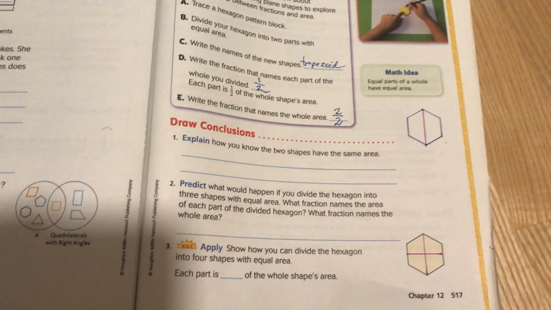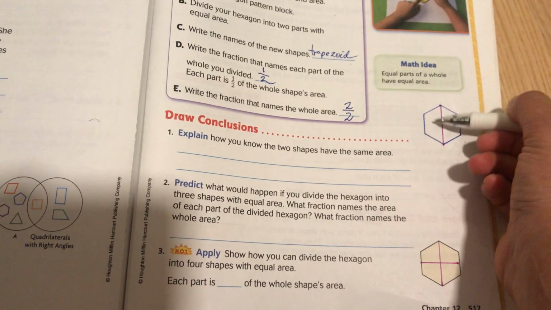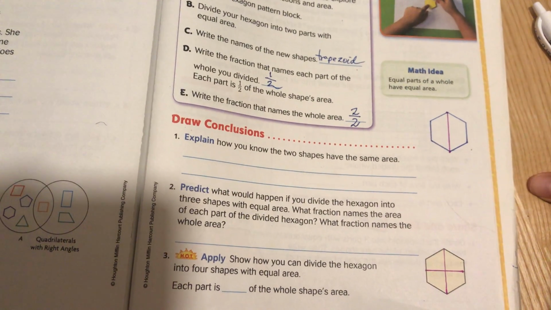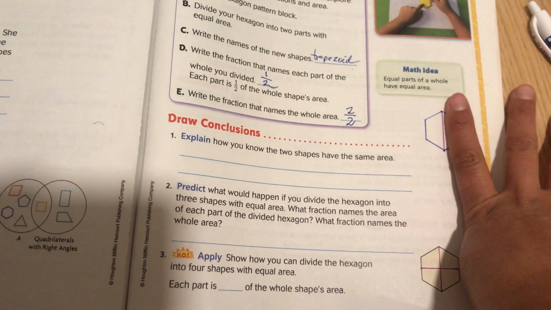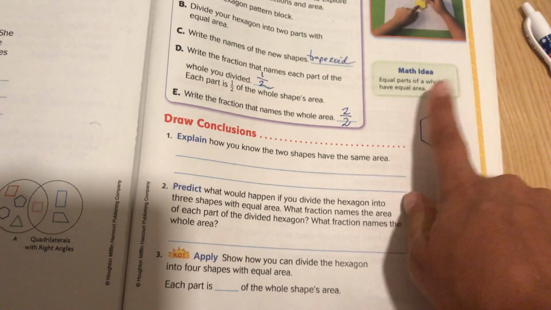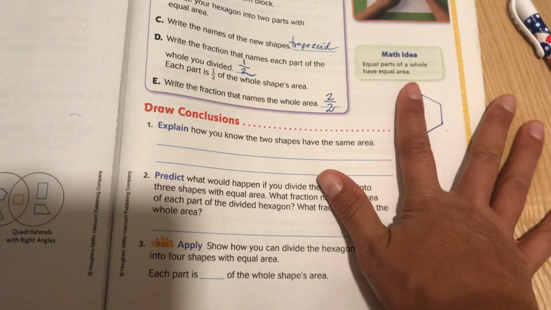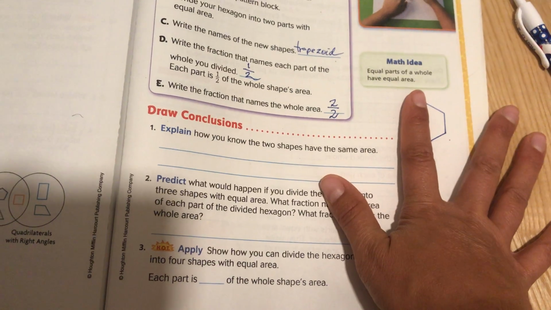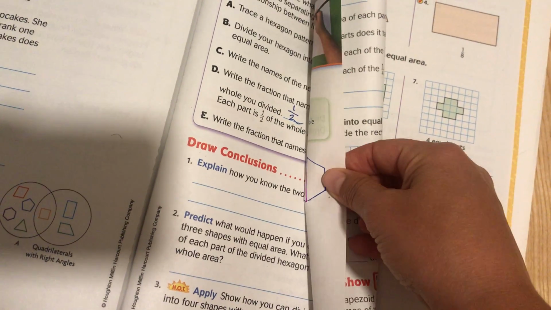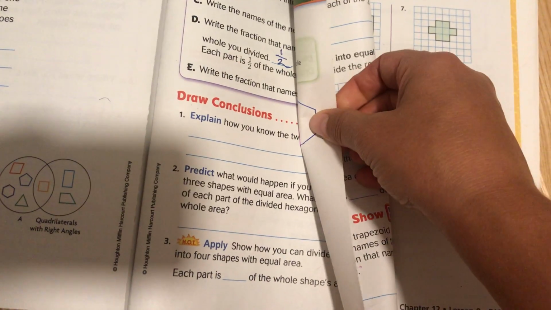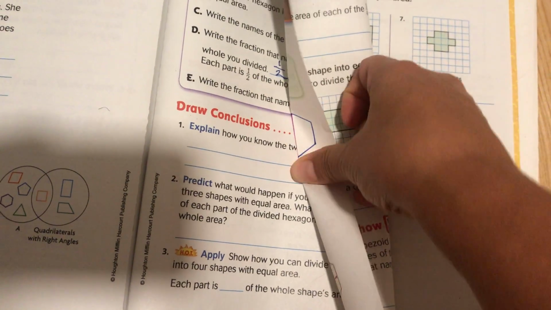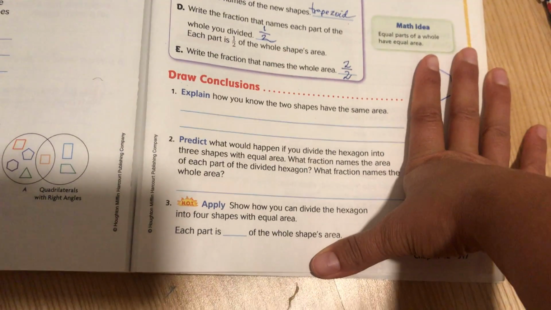So explain how you know the two shapes have the same area. Well, I can cover the area with something like my finger, and it looks to be exactly the same. Or, to be honest, I could also fold it in half along my line, and then I should end up with the exact same shape on either side, right? And I do. Okay. So those are some of the options as well.